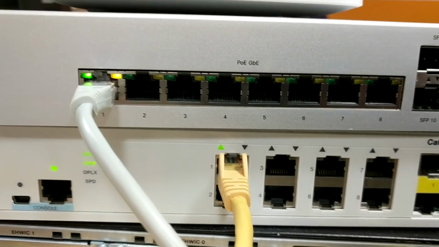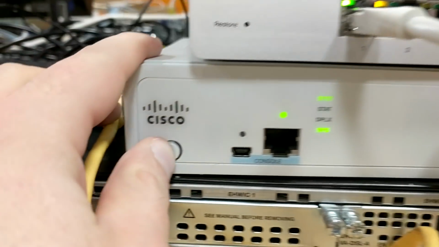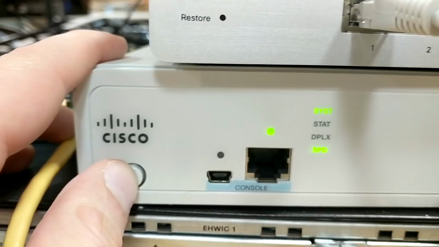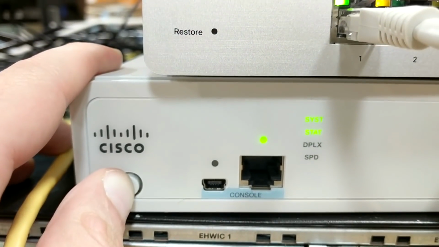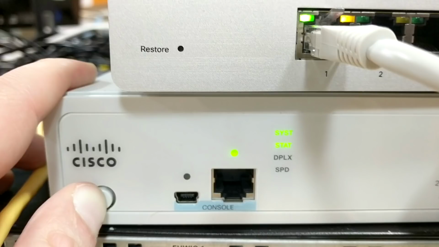We also have the mode button on the left hand side. Now this is actually used for a few things. First of all, it's used for controlling what the lights on the Ethernet ports represent. So by default, it's set to status and system. So it tells us whether the system's green and whether all the ports are in the right state. So are they up, are they down?